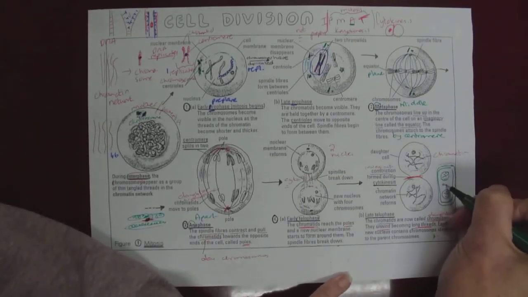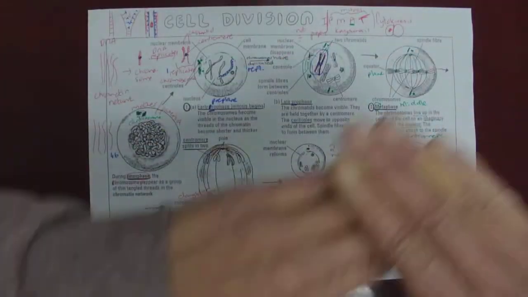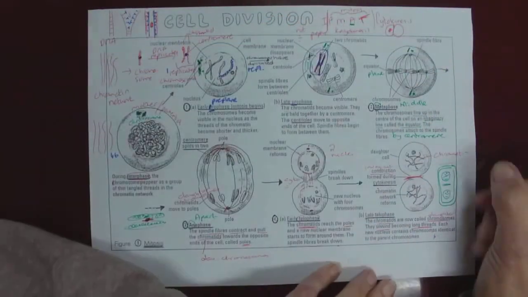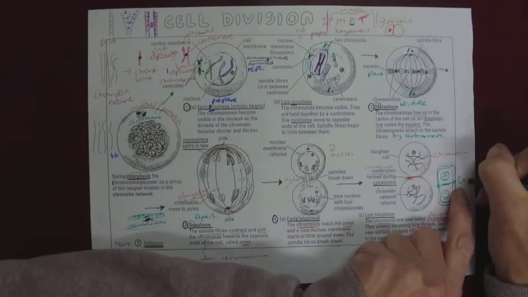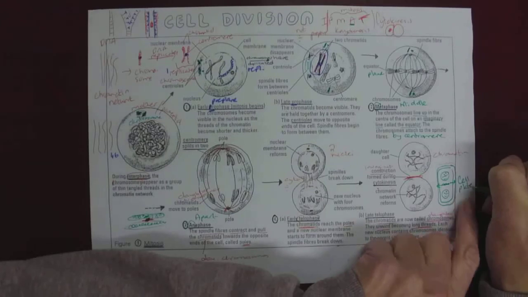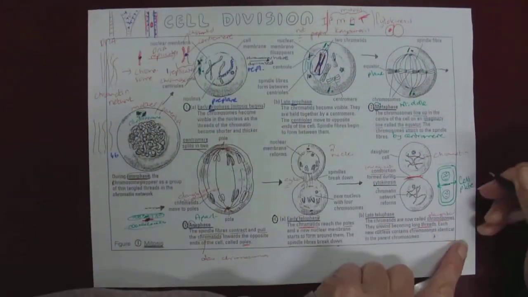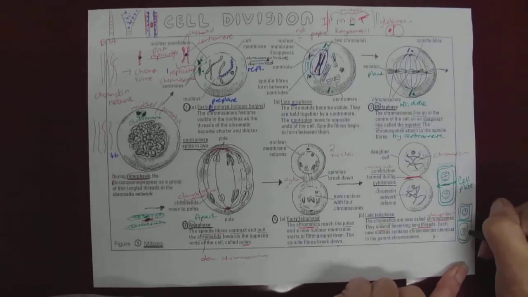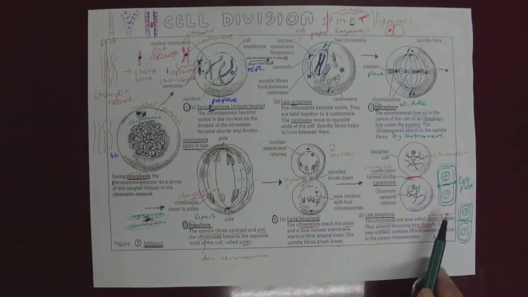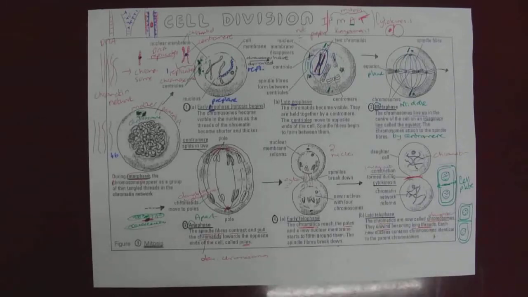inside each nucleus. And what happens is that cellulose is deposited in the center, in the middle of the cell, and it grows sideways. That plate, it's called a cell plate of cellulose, grows towards the edges of the cell. So you ultimately end up with two daughter plant cells, each with their own cellulose cell wall and their own nucleus. So that's the difference in plant cells, is that a cell plate of cellulose separates the cytoplasm into two.